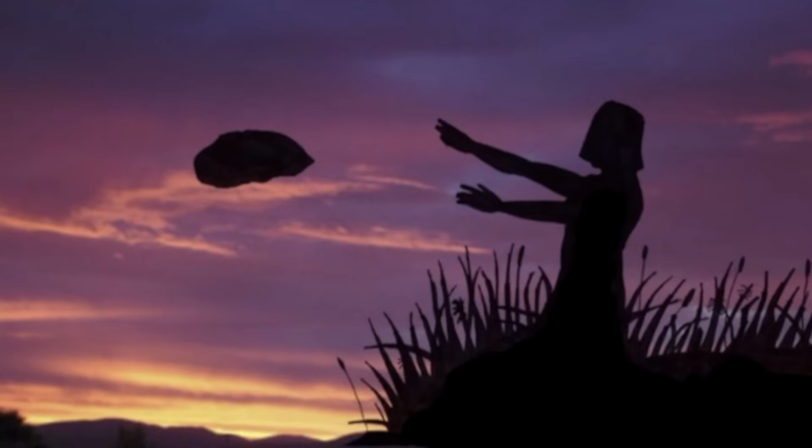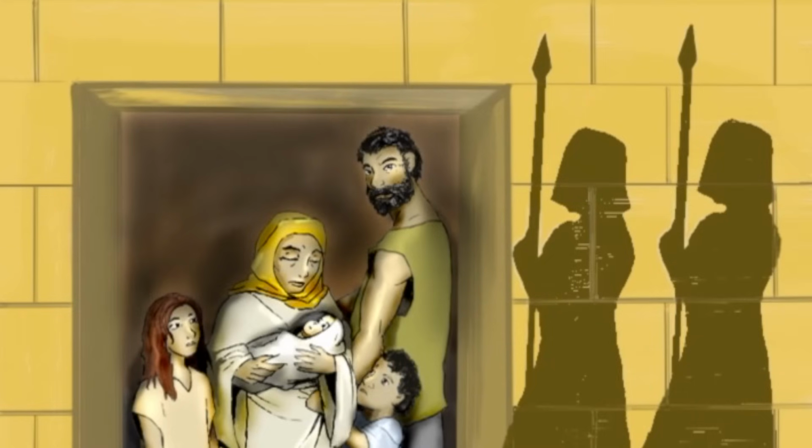Then Pharaoh commanded his people to throw any Hebrew baby boy into the Nile River to drown. At this time, Amram and Jochebed, both descendants of Levi, had a baby boy. The baby's brother Aaron was 3 years old, so was safe. So was his older sister Miriam, but baby Moses was to be put into the river.